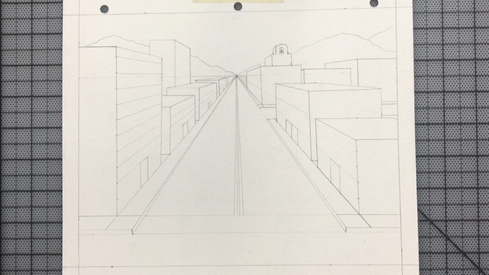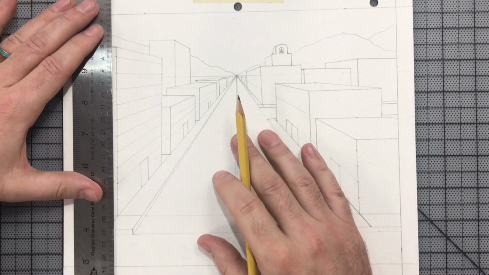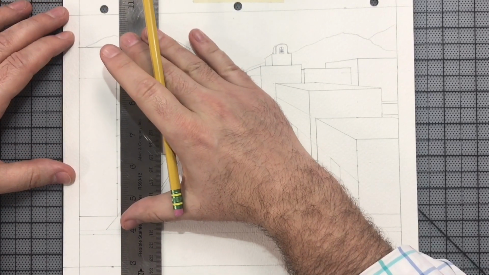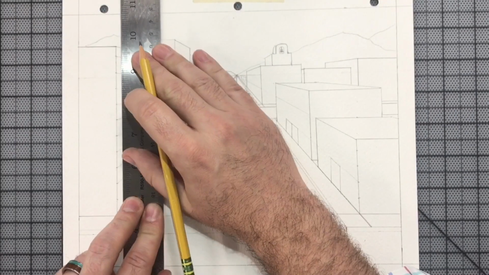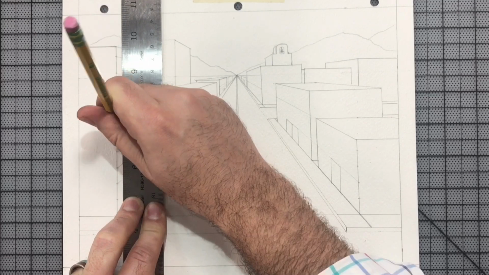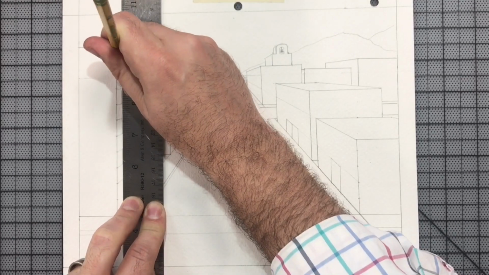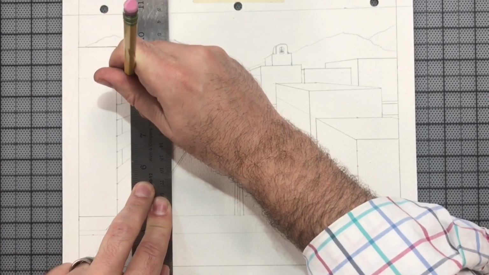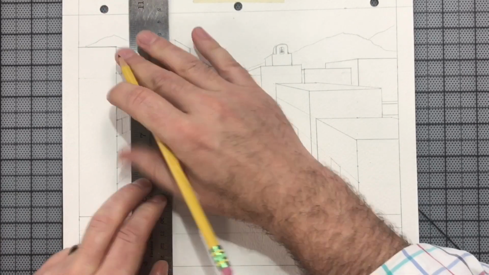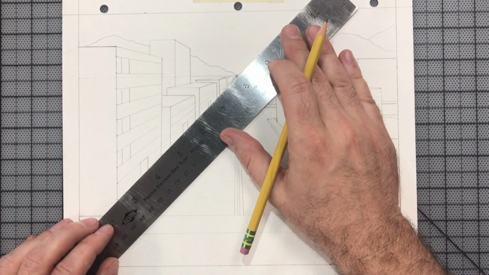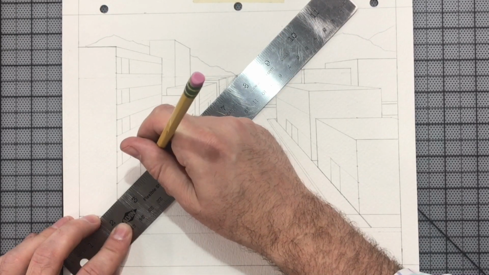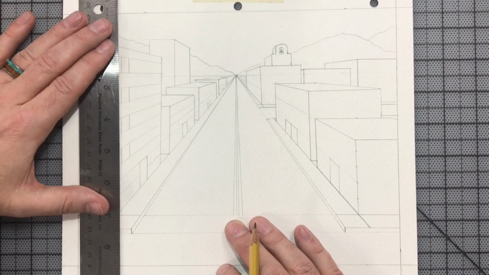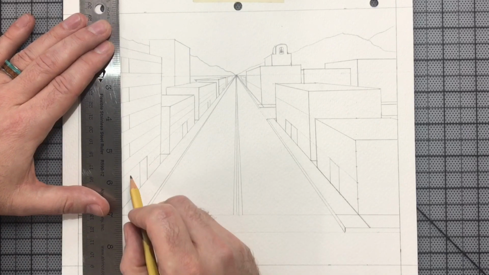Now to begin adding windows. To draw windows, I'm going to align my ruler vertically with the left side of the building. I'm going to slide it over slightly and begin drawing vertical lines every other row connecting converging lines together. This creates the sides of our windows. Now as we begin adding more windows and working further and further down the street, the windows should begin to get smaller and closer together.